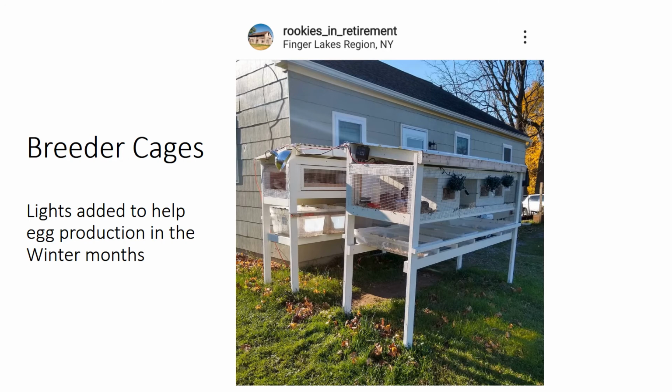You'll also see on each one of them there's some plastic tubs, and that basically just catches all the manure that comes through their wire cage. We would keep some pine shavings in there for them, and it was a nice way to just be able to take all of that and put it in the compost pile.